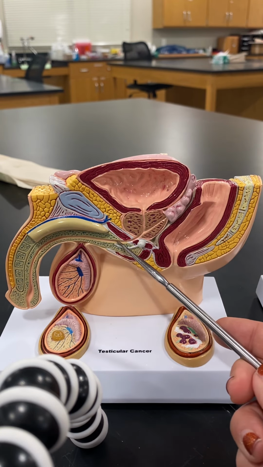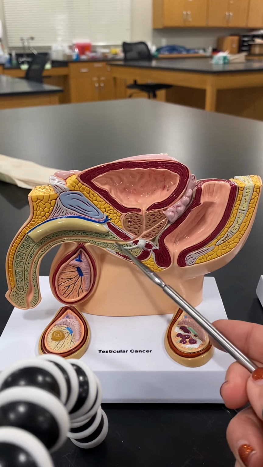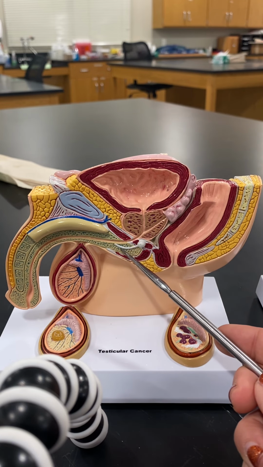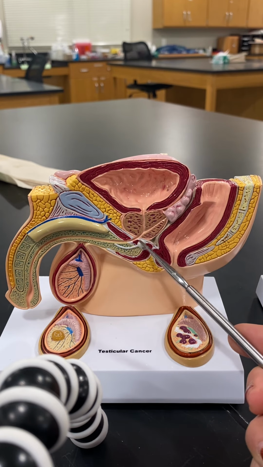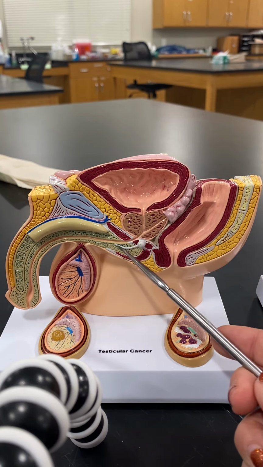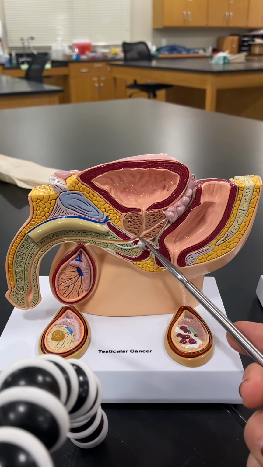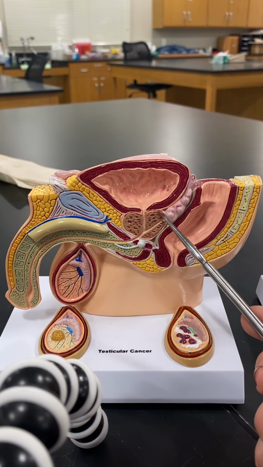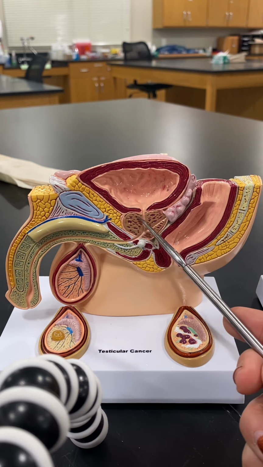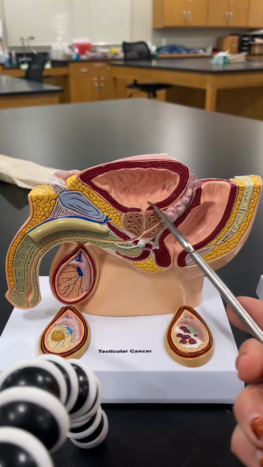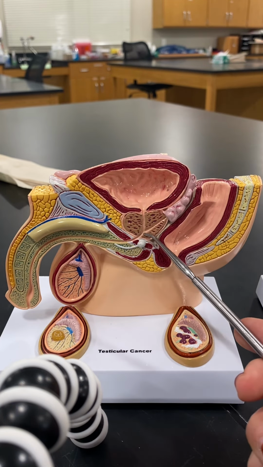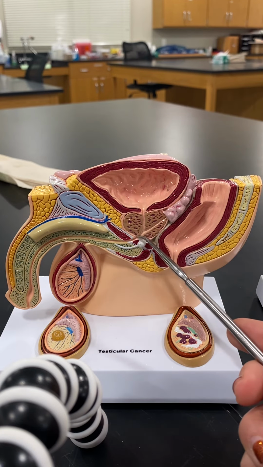Now follow where the urethra goes, and you can see this little tube that leads to the bulbourethral gland. So you're supposed to be able to identify the bulbourethral gland. Okay, and here you can see the prostate gland. All right. So there's your prostate gland. It sits inferior to the urinary bladder. So this over here is the prostate gland.